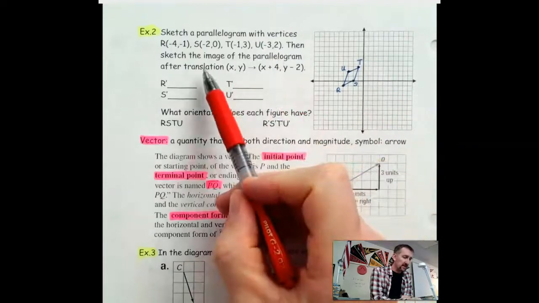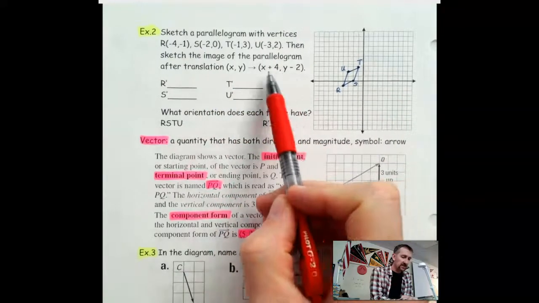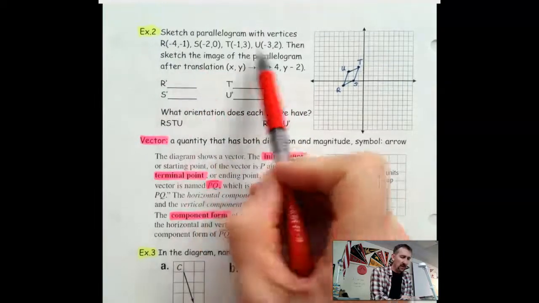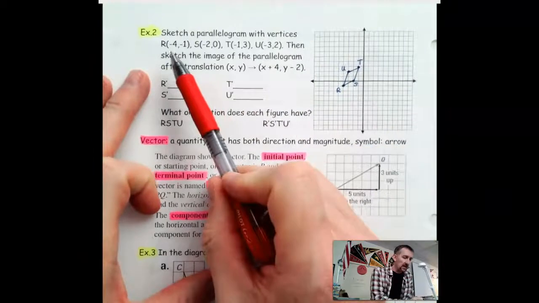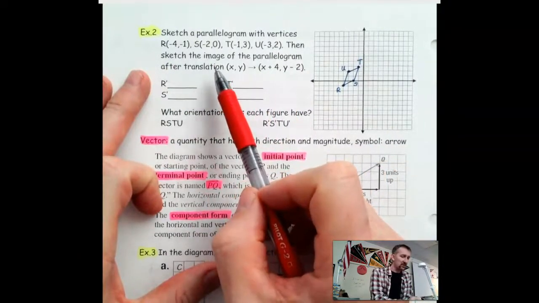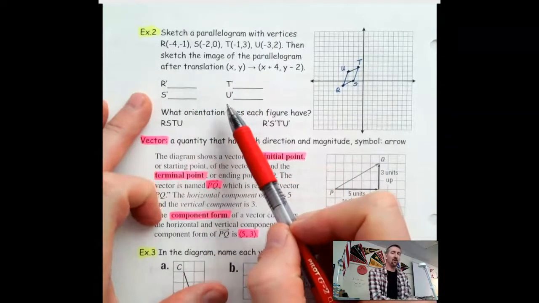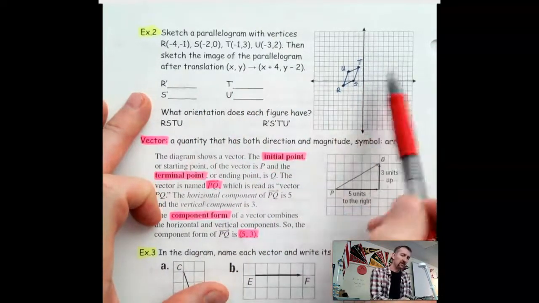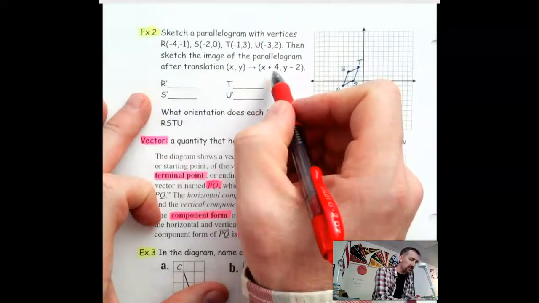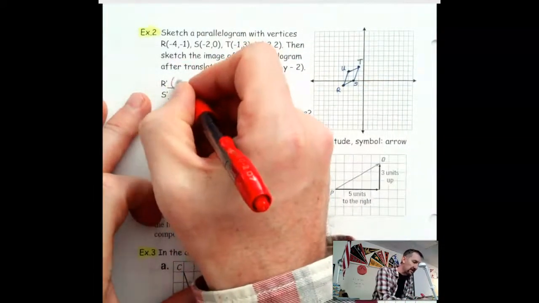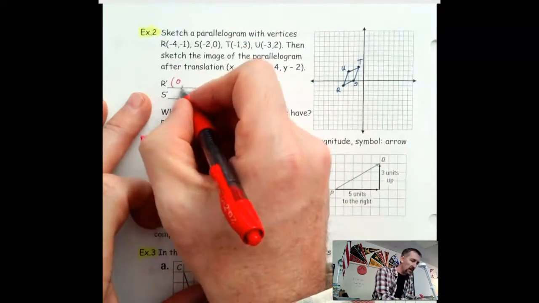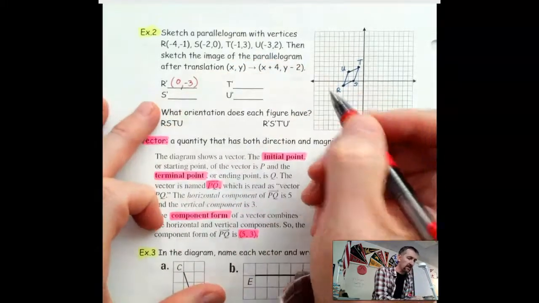So now it says use this translation. So this translation, all we're doing is adding 4 to the x coordinates. This is one of the few transformations that I actually do the points first. Usually I do the transformation first and then I write the points down here. But for this one I actually do this first. So I'm going to add 4 to x, so that's going to be 0. And then I'm going to subtract 2 from y, so that's going to be -3.